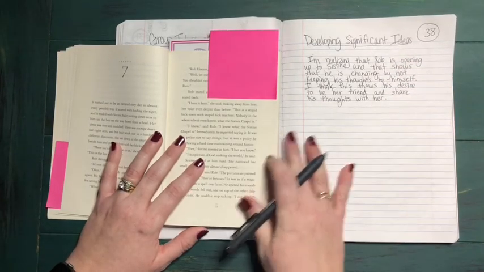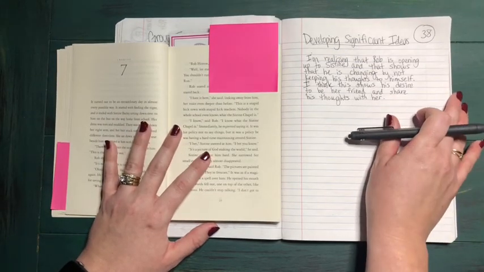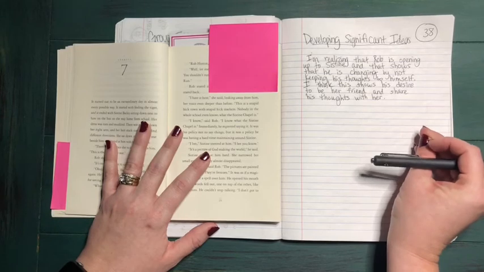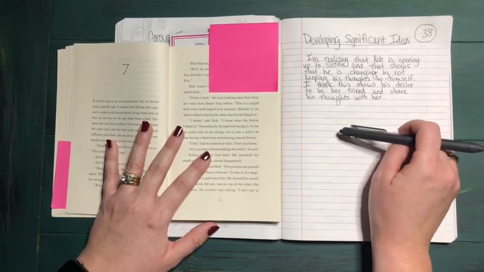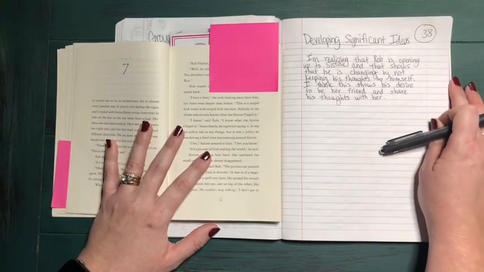So we have to think about, when we're presented with actions of our characters, why is our character acting this way? What does this reveal about our character? But more importantly, how is this changing our character?